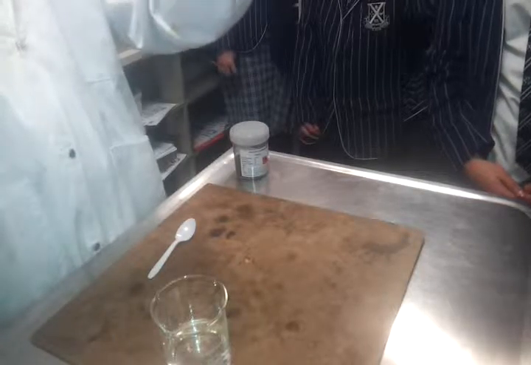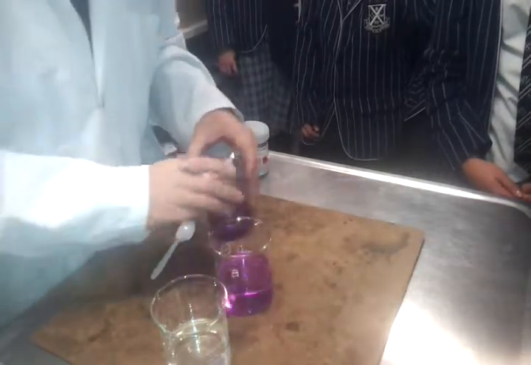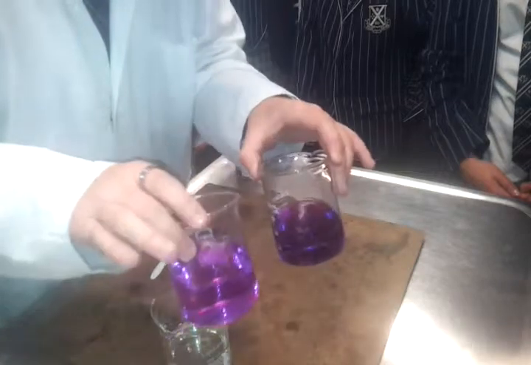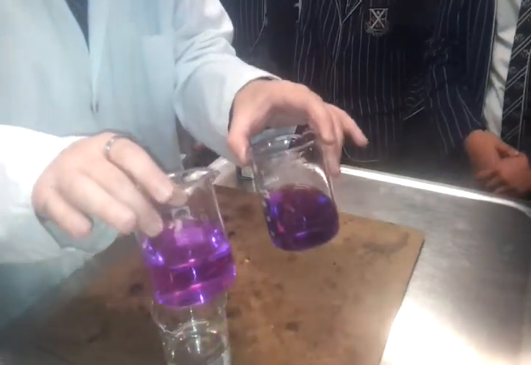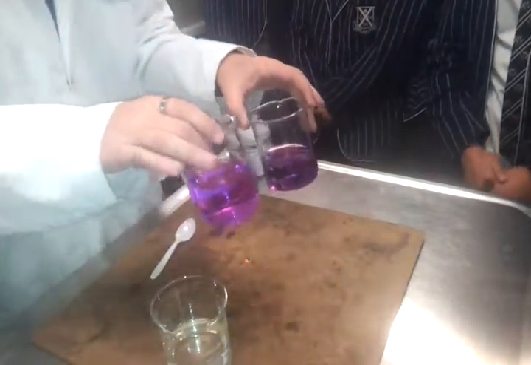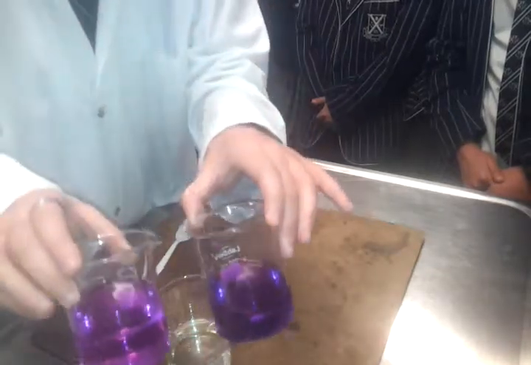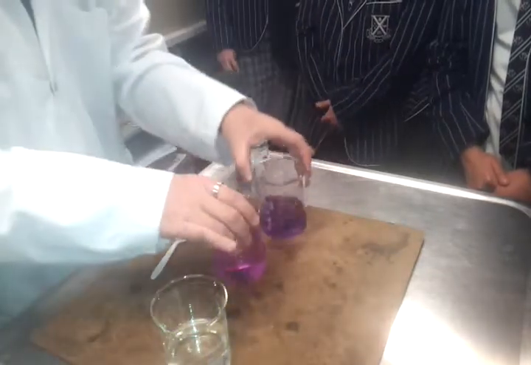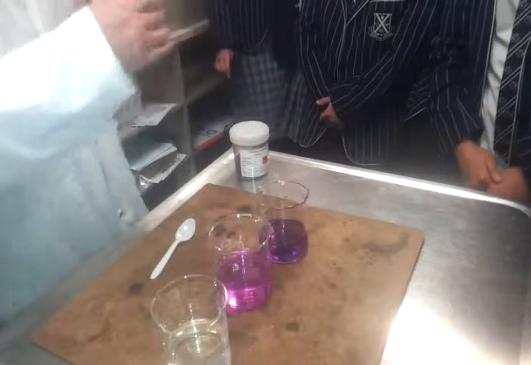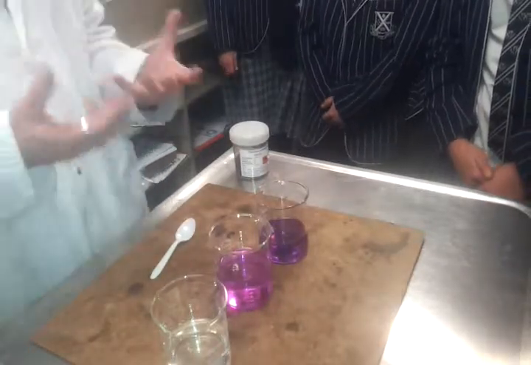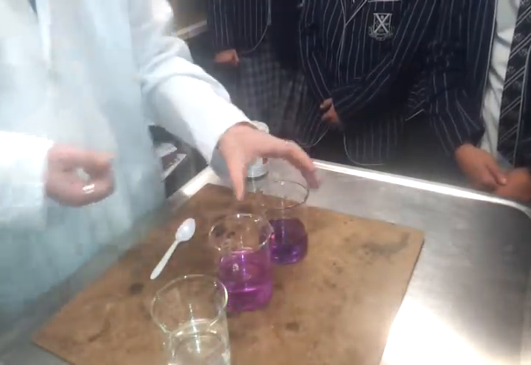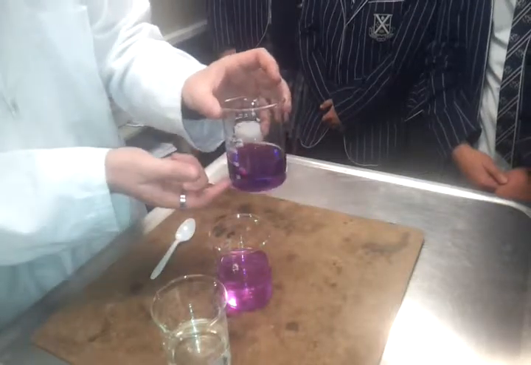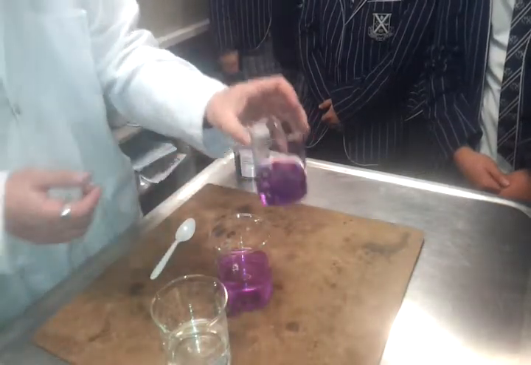And then we're going to compare the two colours. Don't worry about the volumes. What do we notice about the two colours? One's darker. Which one's darker, the first one or the second one? The first one, yeah. So if something's more concentrated, it means it's got more solute in it for every millilitre of solvent. And therefore, if we use a coloured solute like we did here, it ends up being a darker colour.